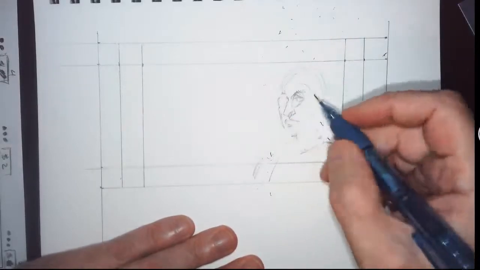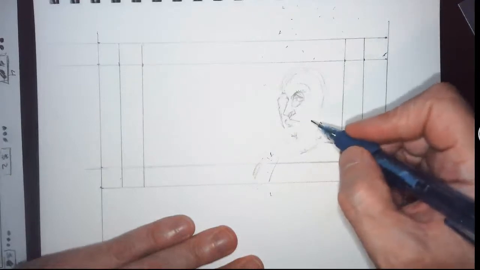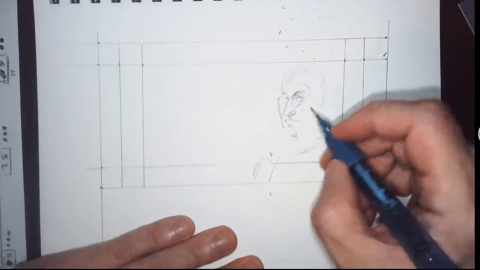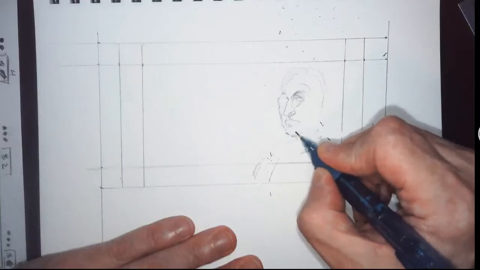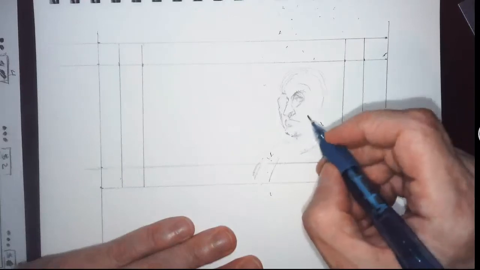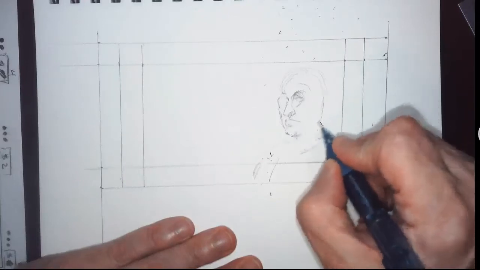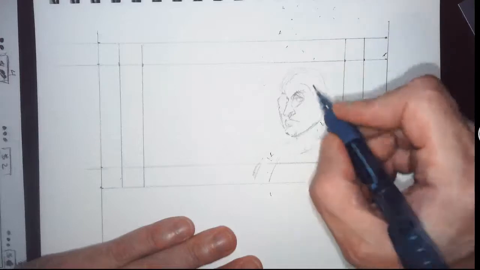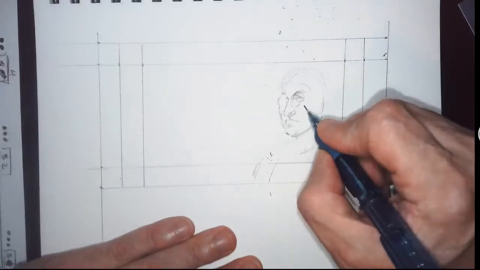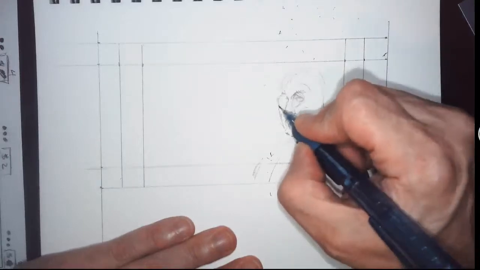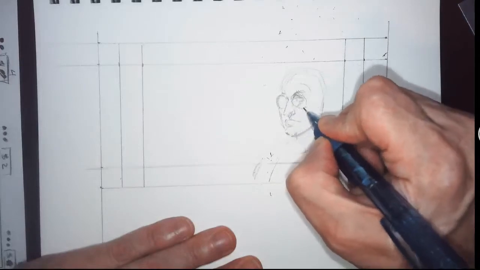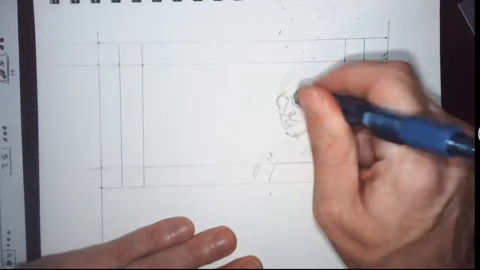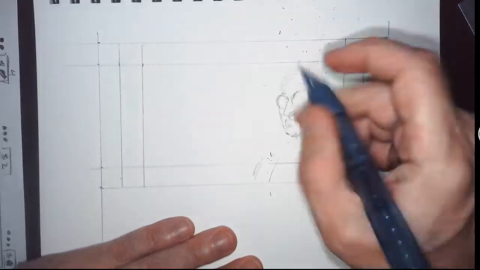All right, let's see. What does a chin really look like? His chin looks a little like that. It's sort of wide and round. Yeah, leave.